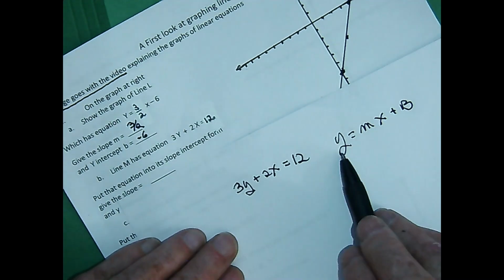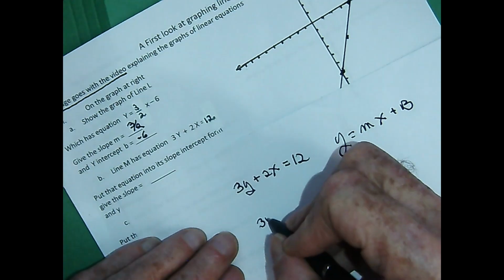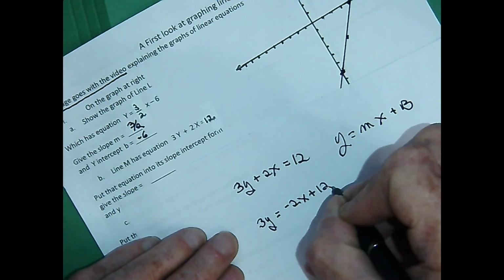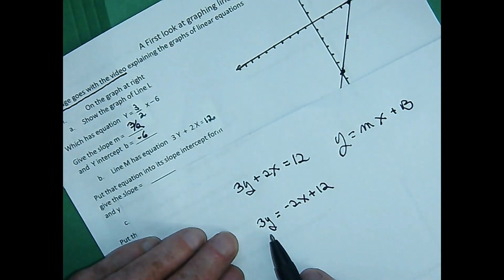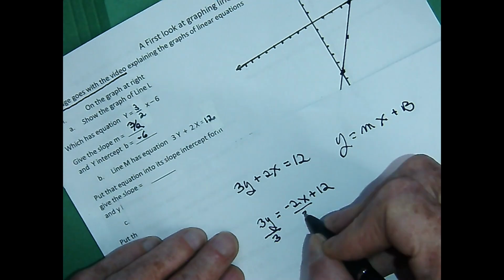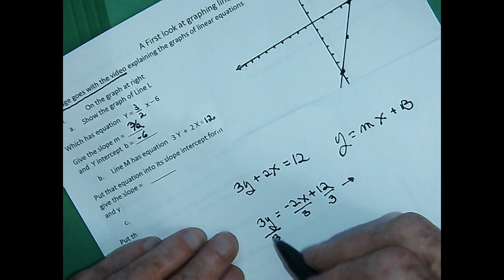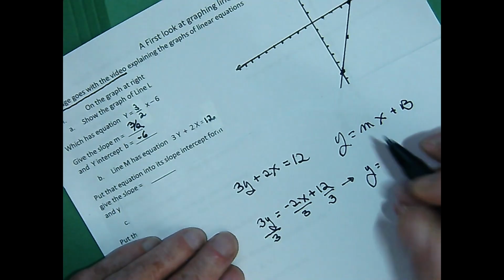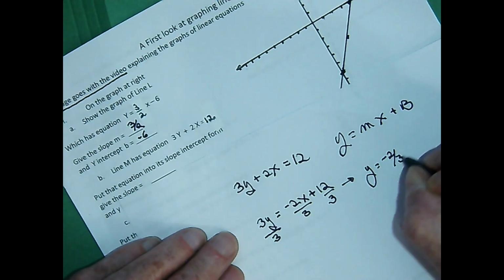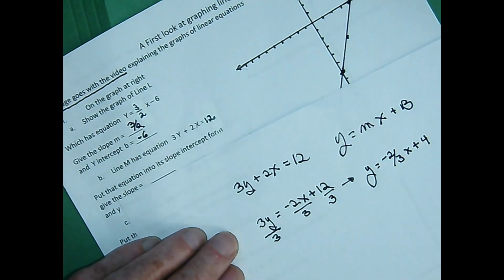Here's what I think. I'm just going to keep y alone on the left-hand side. 3y equals negative 2x plus 12. But as I get y alone on the left-hand side, I've got to get rid of that multiplication with 3. So I'm going to divide this side by 3 and divide the other side by 3 as well. And then we'll have the equation. And 3y divided by 3 just leaves y equals, and here we find the slope, negative 2/3 x plus, and then 12 divided by 3 giving a y-intercept of 4. So there's my slope-intercept form.